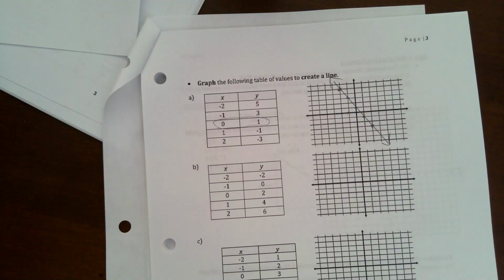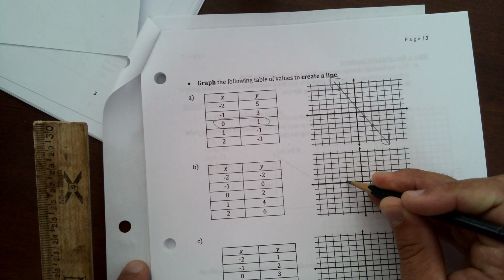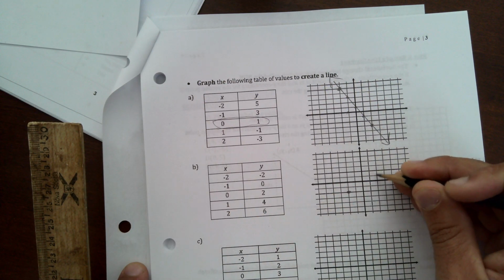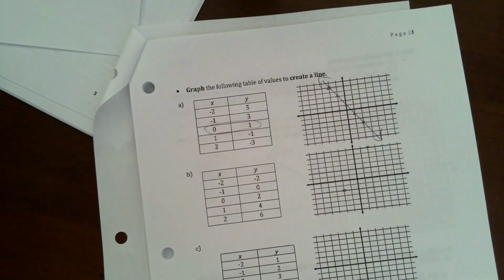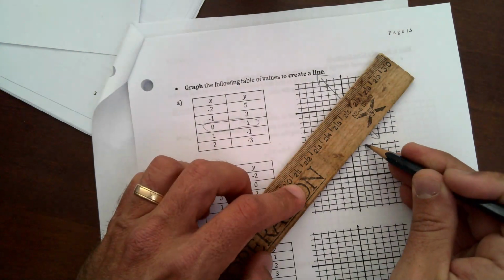Now let's be a little more lazy here. Let's see what we can do. It starts out at -2, -2. It ends at 2, 6. If I just use this first point and this last point, I'm going to draw a line, and then check the other points and see if they match. Let's see if this works.